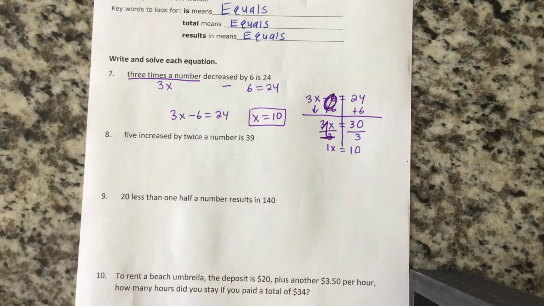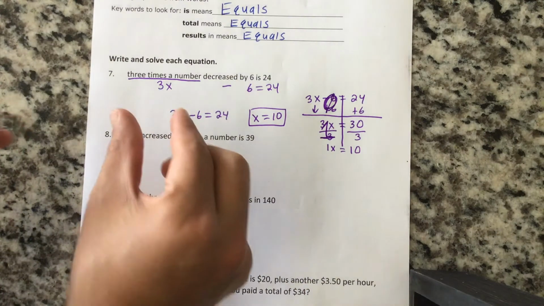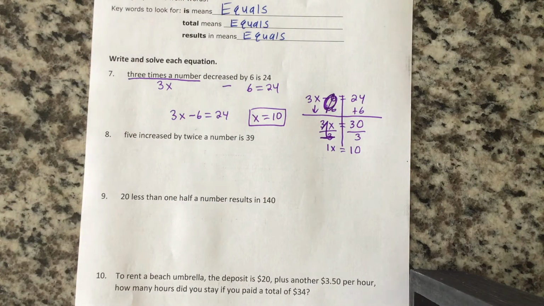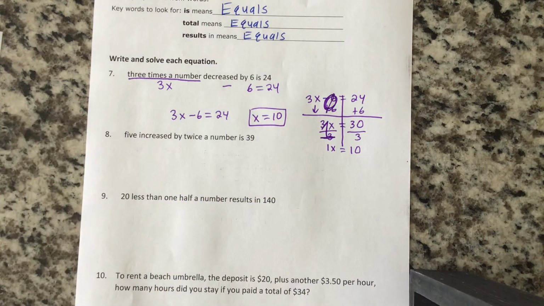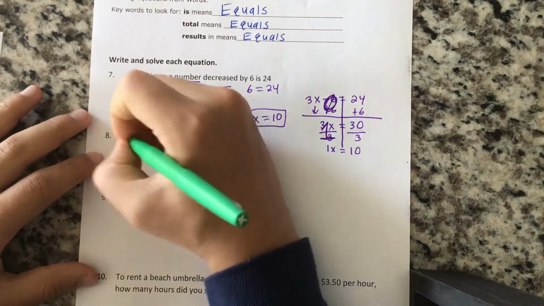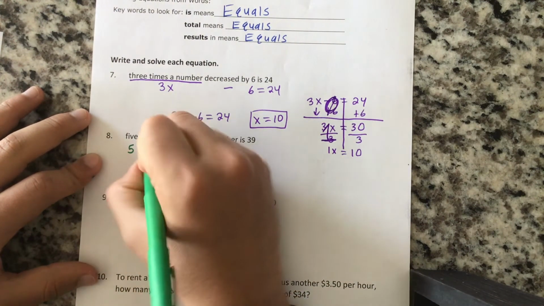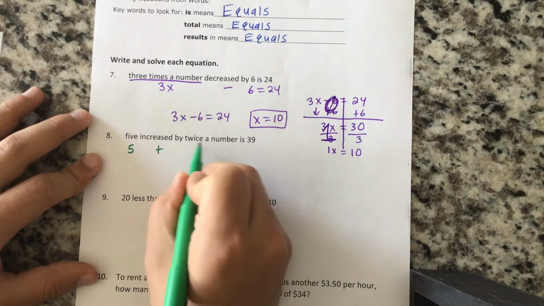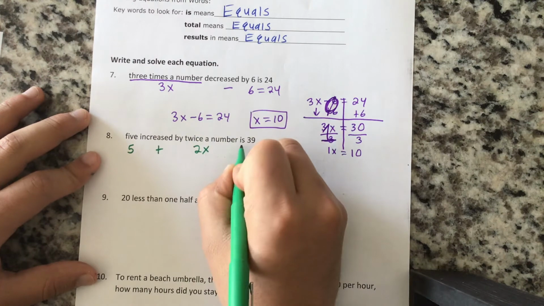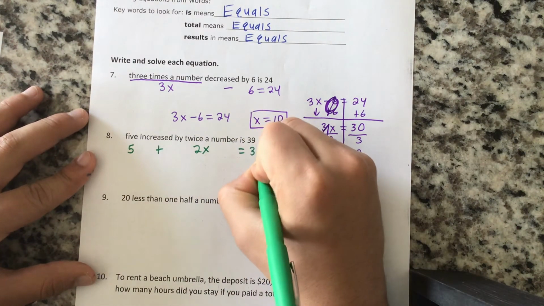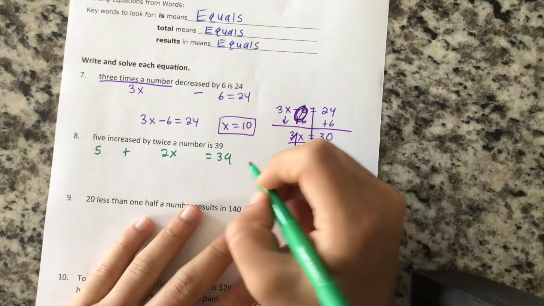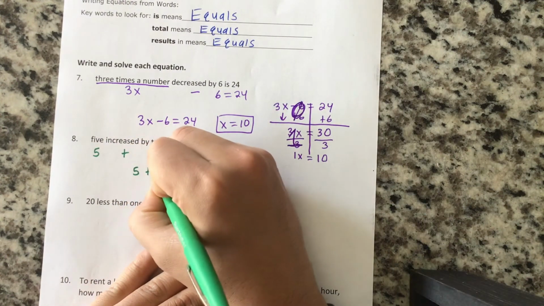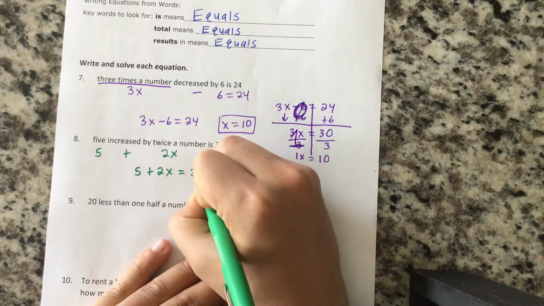Now let's go to 8. So 8, we're going to do the same way. I'm going to write this stuff underneath, put it together, and then solve over here, okay? So number 8, I have 5 increased by twice a number is 39, okay? So let's go word by word. So 5, right? That's 5. Increased by, well, that means plus. Twice a number, well, that means 2x, is 39. Well, equals 39, right? It's pretty easy. We've seen all these words before. So when we put it all together and make one equation, we get 5 plus 2x equals 39.